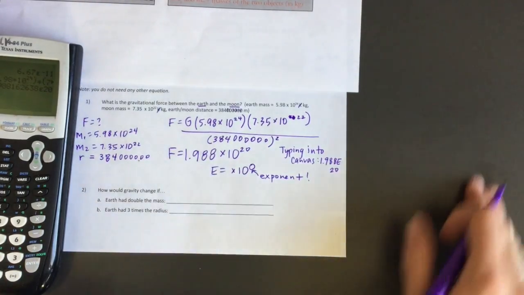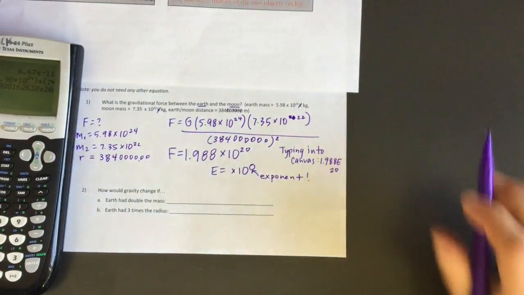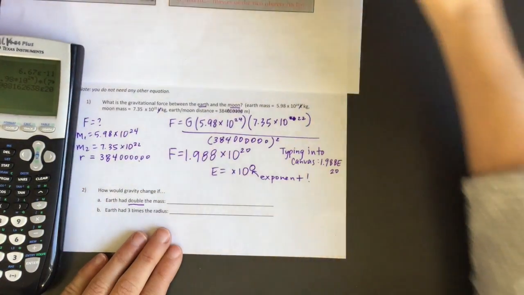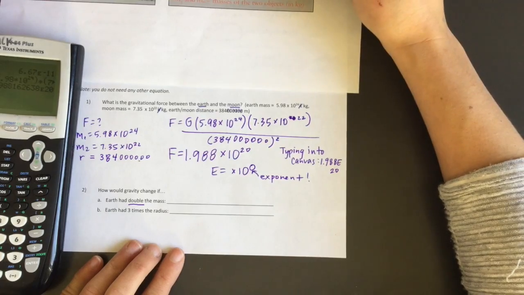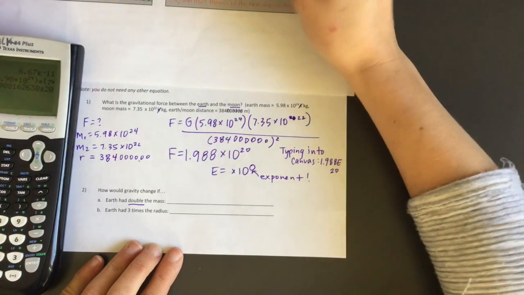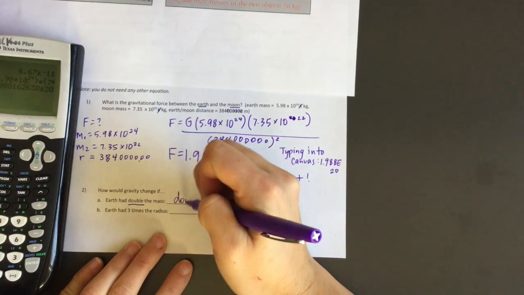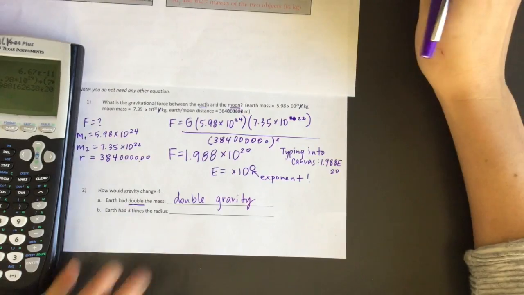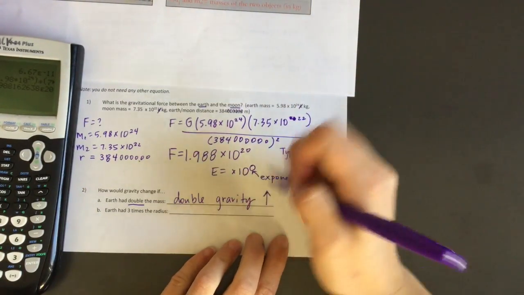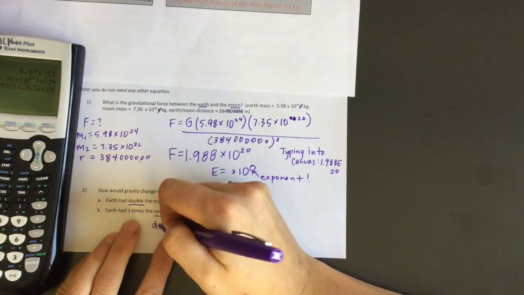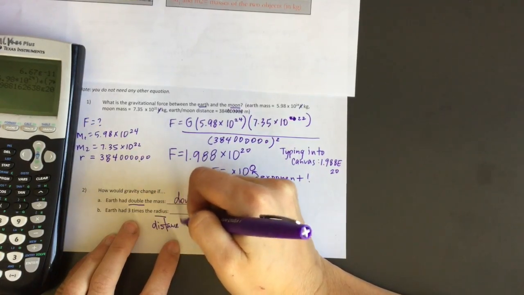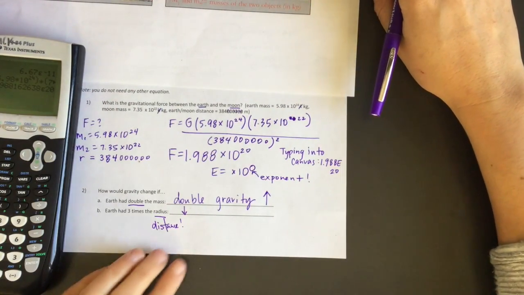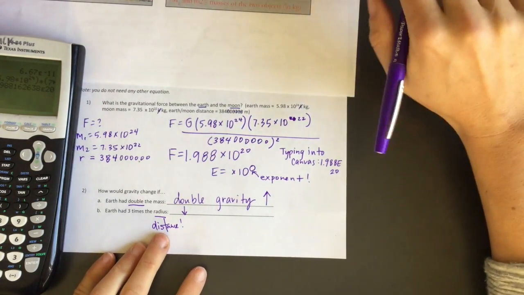So now how would that gravity change if Earth had double the mass? We did a lot of these kind of what if scenarios. So if M was twice as big, so is F. Remember though, when we change the radius or the distance, it's going to go down. When things get farther apart, there's less gravity. There's always still gravity, but there's less.